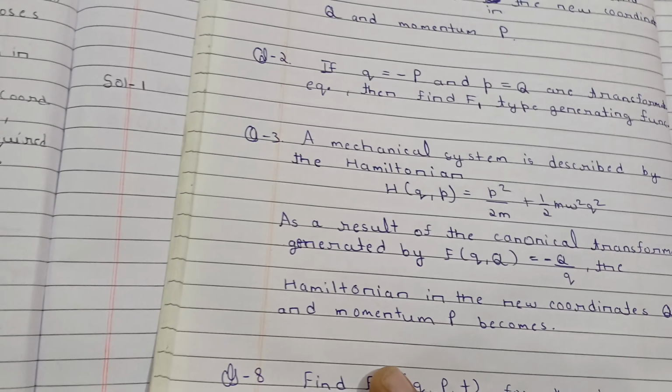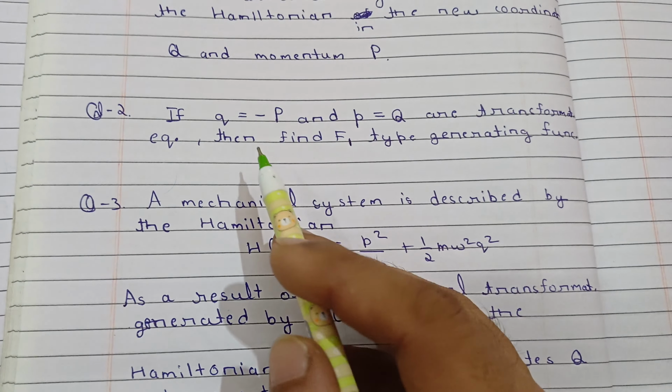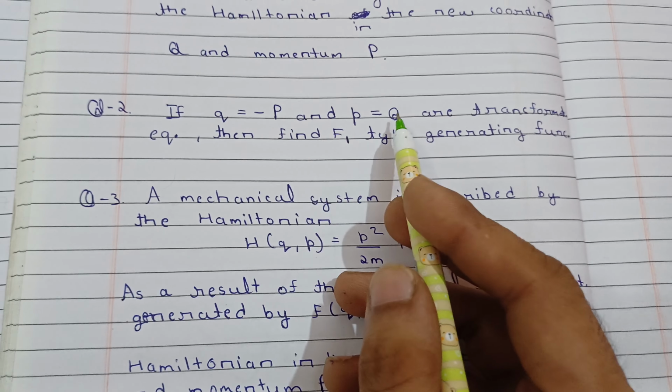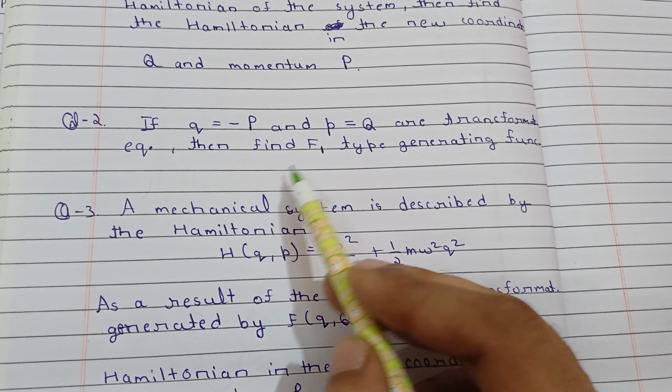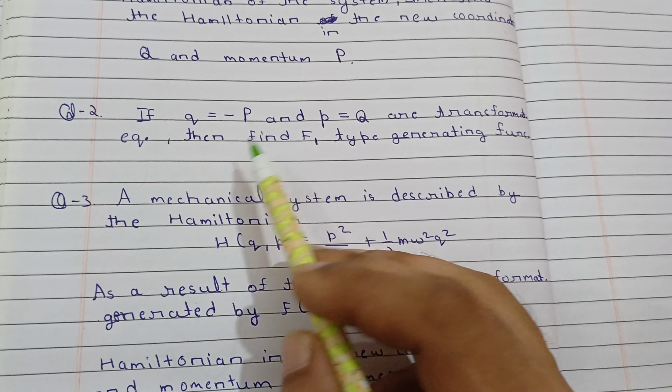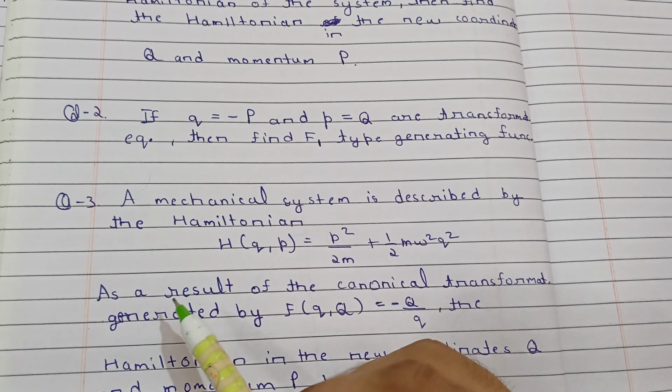Let's see one more question. If q = −P and small p = capital Q are the transformation equations, so if transformation equations are given, then find the F1 type generating function. So we need to find the generating function. So how can you do this?